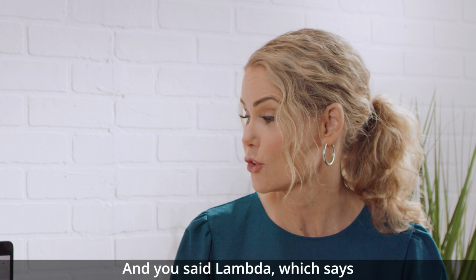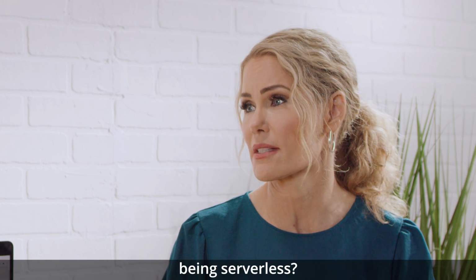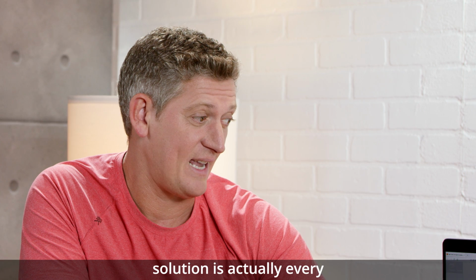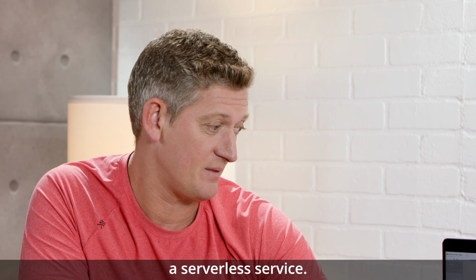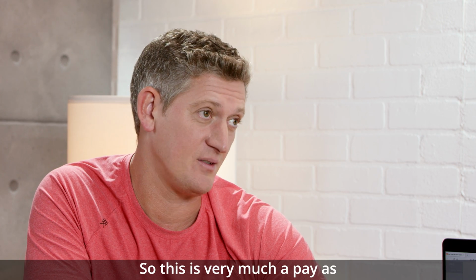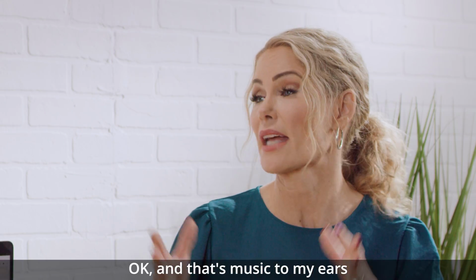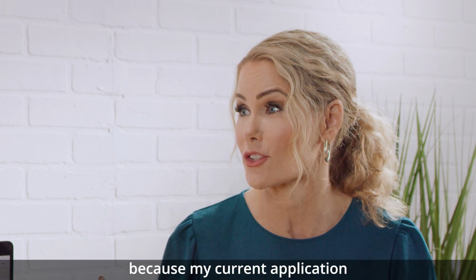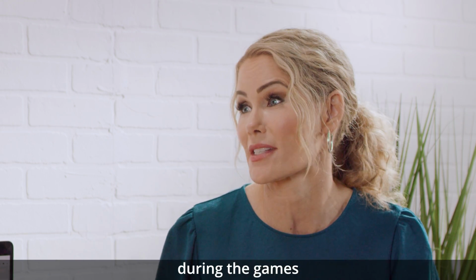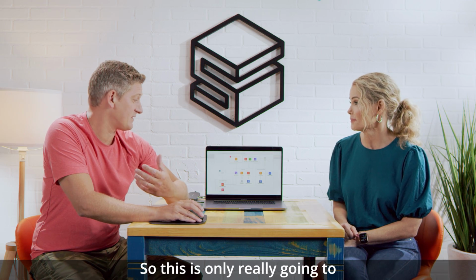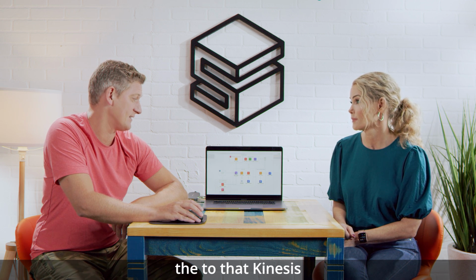Okay, fantastic. And you said Lambda, which says to me this is serverless. What are the benefits of this being serverless? So the benefit of this solution is actually every service you see here is a serverless service. So this is very much a pay-as-you-go model. So you're only going to pay for these services when you're actually using them. Okay, and that's music to my ears because my current application has me paying for it all the time, and I only have sports scores that I'm sitting during the games on Saturday night. Well, there you go. So this is only really going to cost you anything once you actually start sending data to that Kinesis data stream.